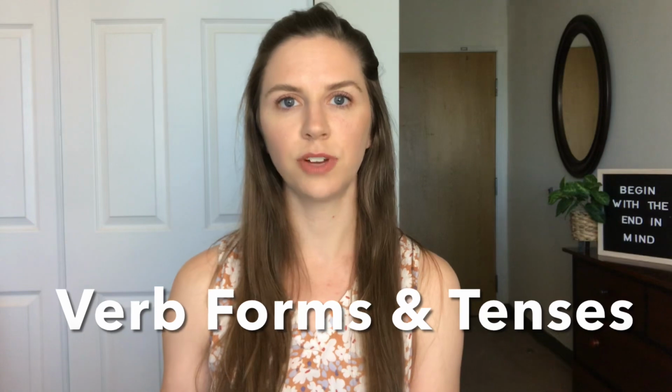With verbs, there's two very important things to understand. There are forms of verbs and there are tenses of verbs. All English verbs have 5 forms. So there's the base, the past tense, the past participle, the present participle, and the third person singular. So for example, with the verb laugh, the base would be laugh, the past tense would be laughed, the past participle would be laughed, the present participle would be laughing, and then the third person singular would be laughs.